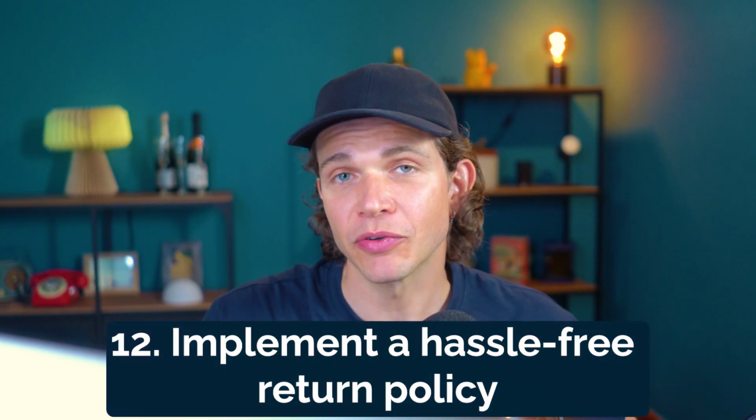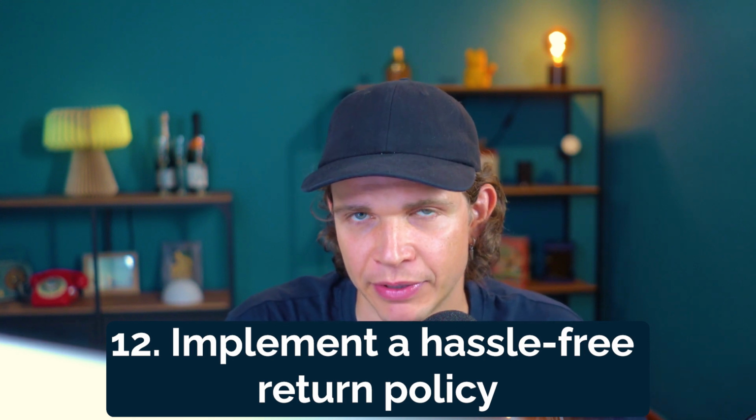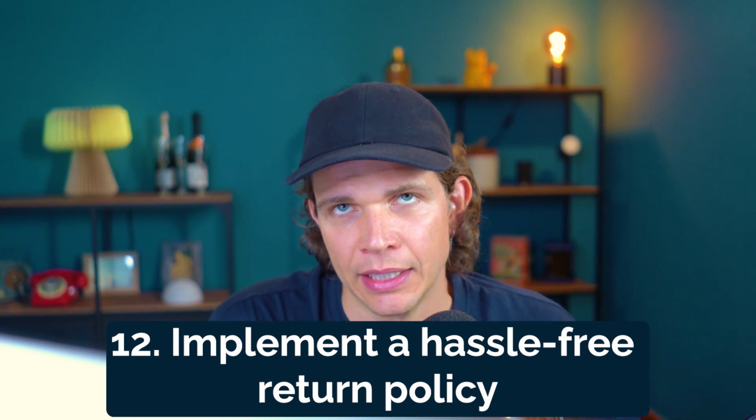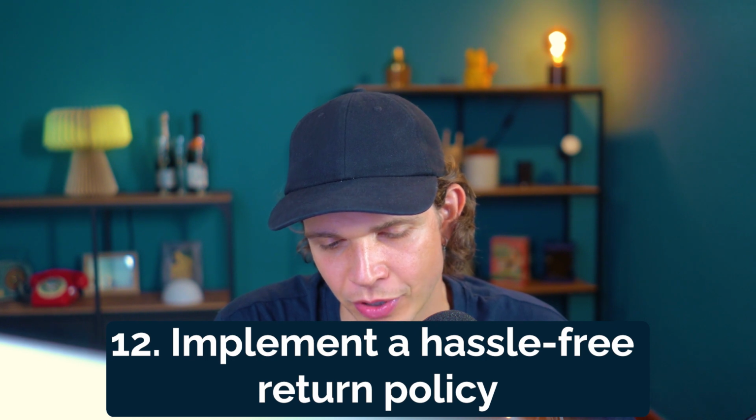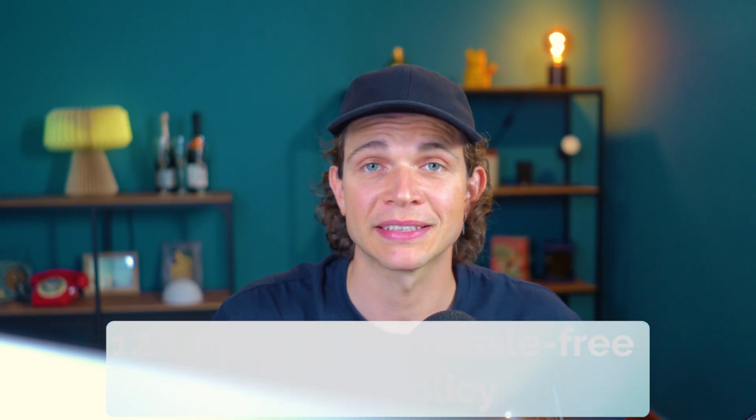Okay, now let's go for our final tip. Tip number 12, you have to implement a hassle-free return policy. Return policies are also one of the most crucial parts of our business, because if you do that correctly, this is going to reassure buyers and also build confidence in their purchase, leading to more sales in the long run.